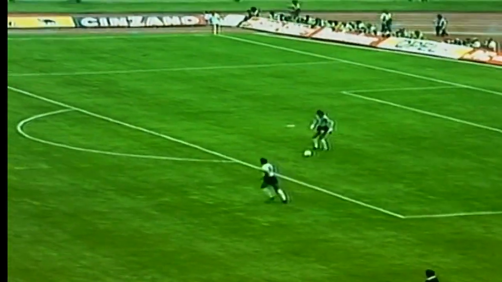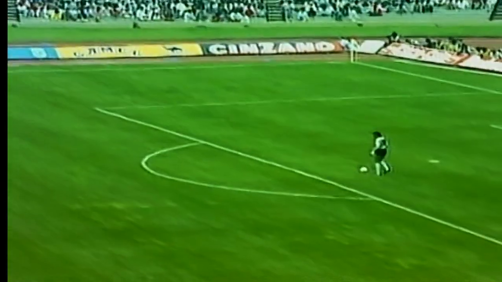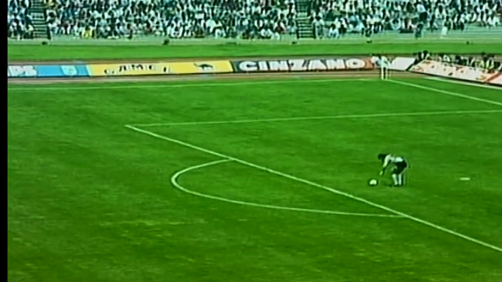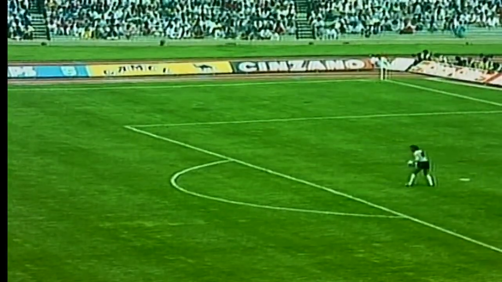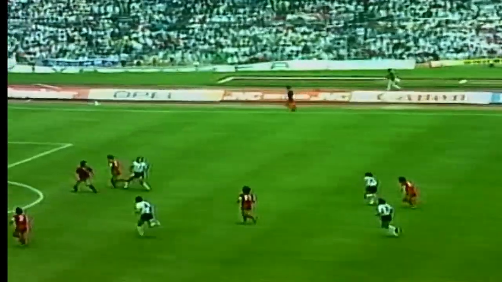This is Brown, number 5, in the side in place of Passarella. It's been the sort of fixture that Argentina can happily do without their experienced player at the back, Daniel Passarella, because they've not been put under any real pressure at all.